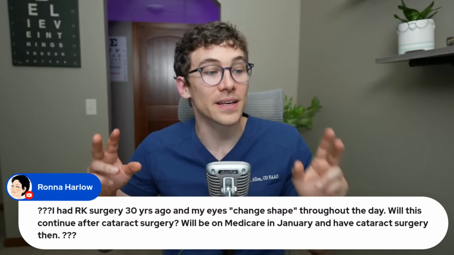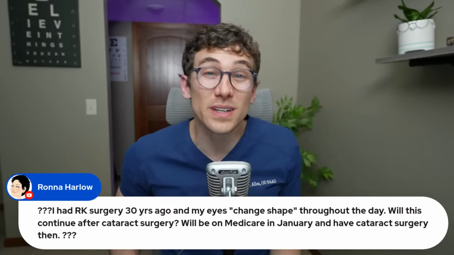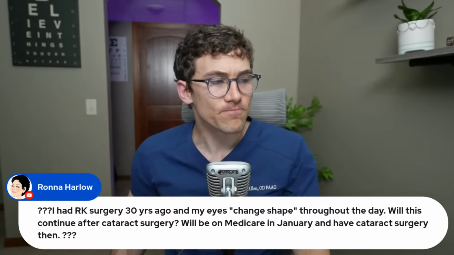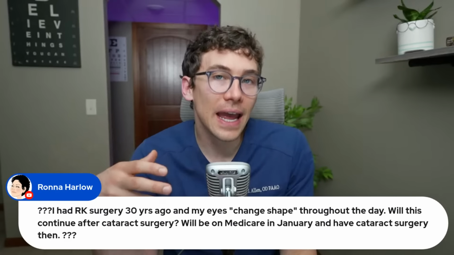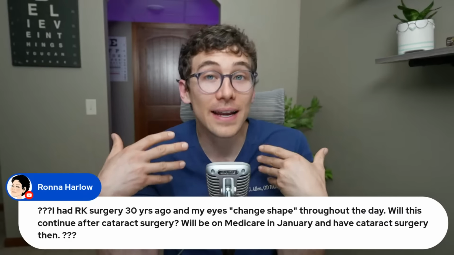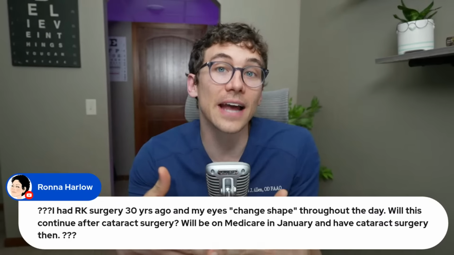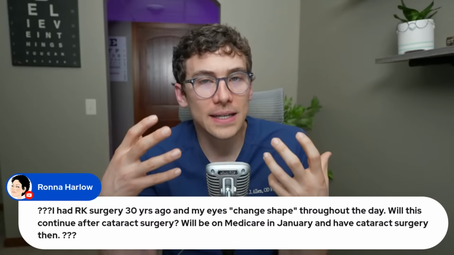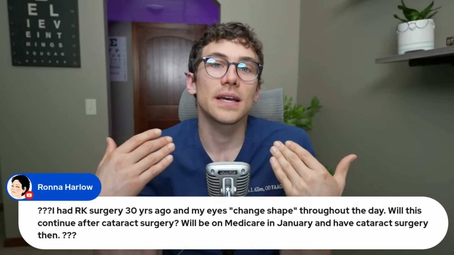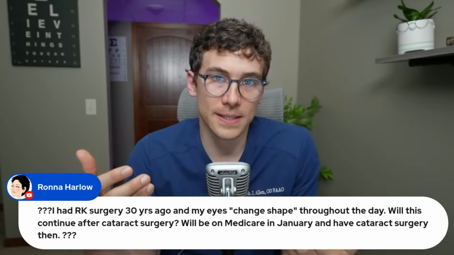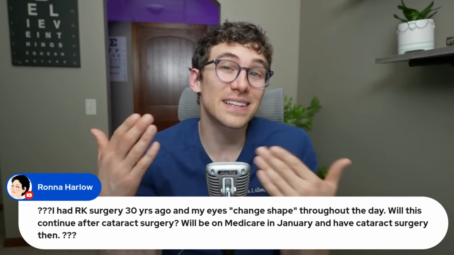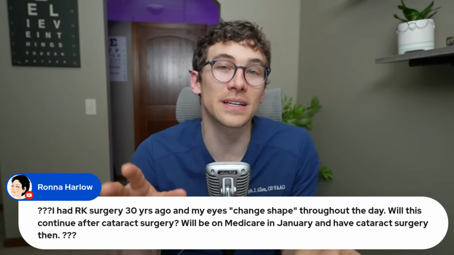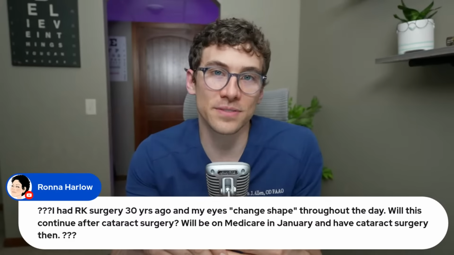like you say, your eyes change shape throughout the day, and that can be really frustrating because your vision is just constantly fluctuating. So cataract surgery can obviously change the power inside of the eye and the lens by removing the cataract, which will likely improve vision. But unfortunately, the RK incisions from that procedure can't be undone with cataract surgery. So it's likely the vision may still fluctuate afterward. And I imagine most surgeons would discourage you from considering any advanced types of lenses.